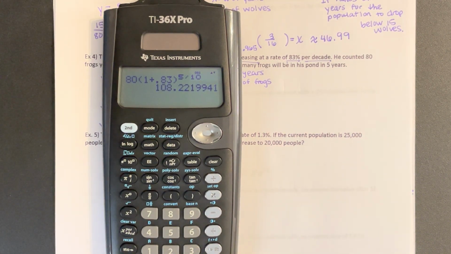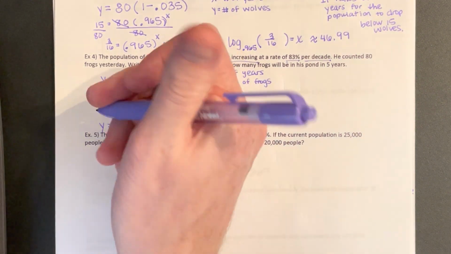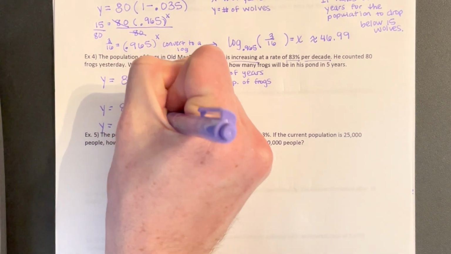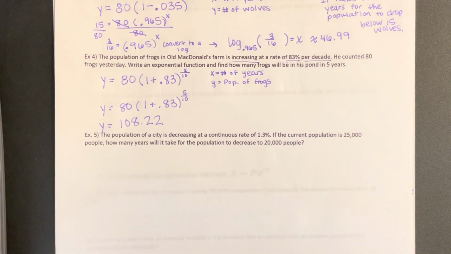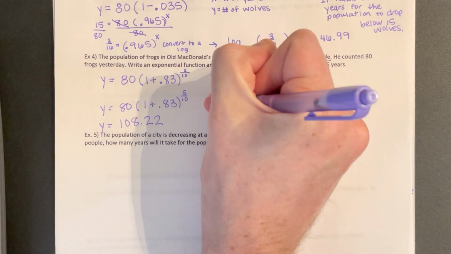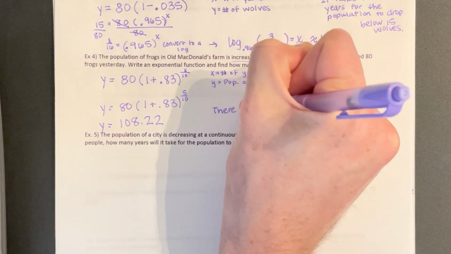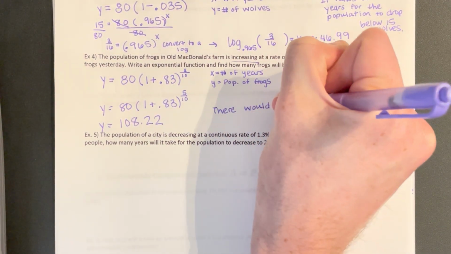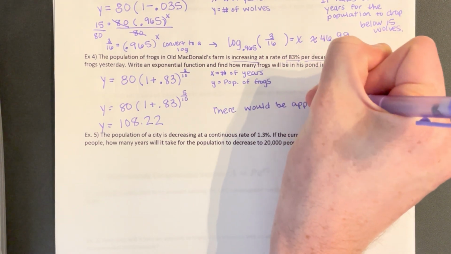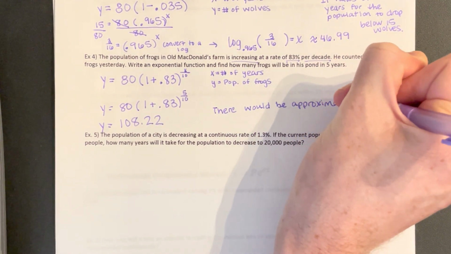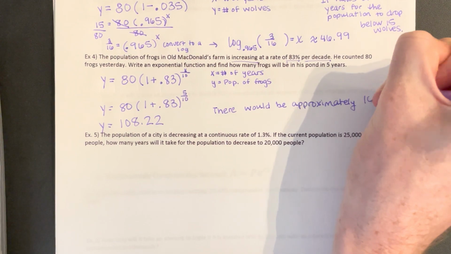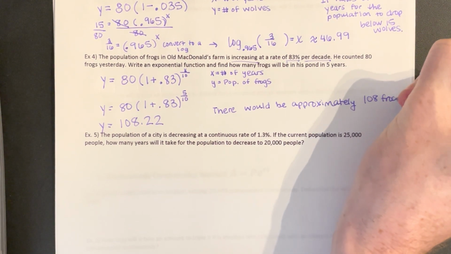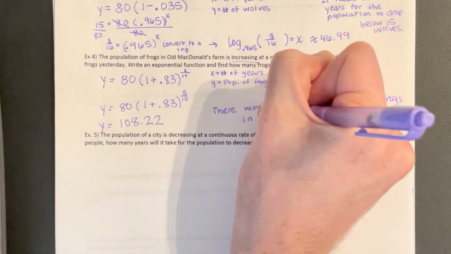We get 108.22. So if we interpret what that means, there would be approximately 108 frogs in 5 years.